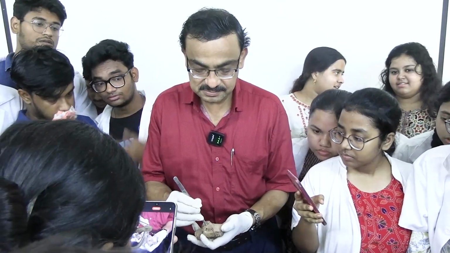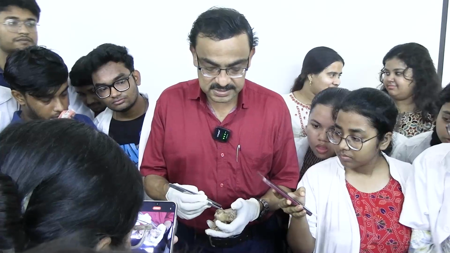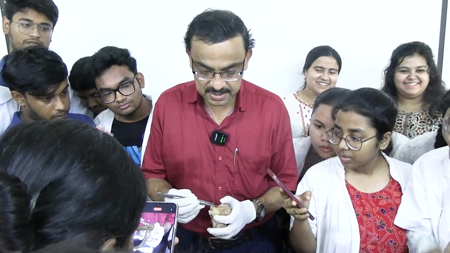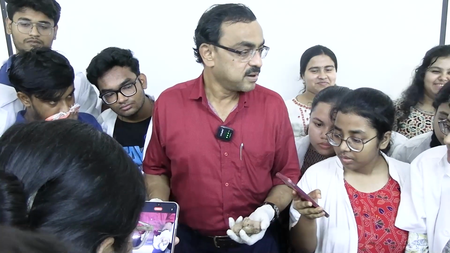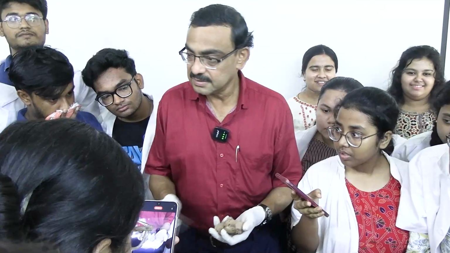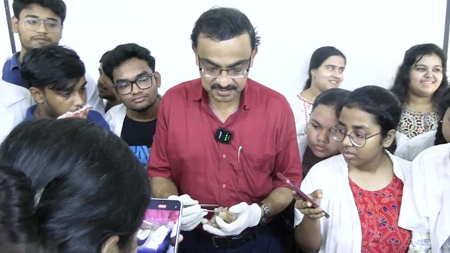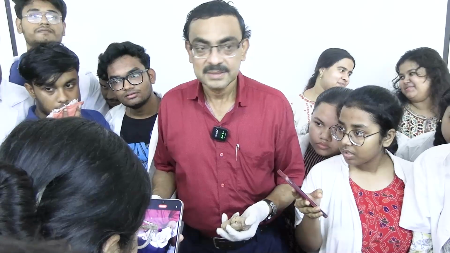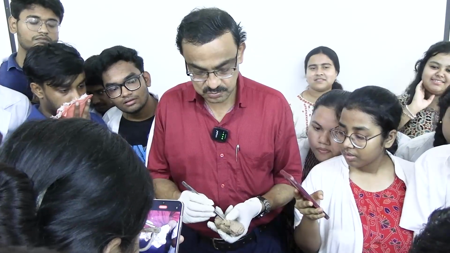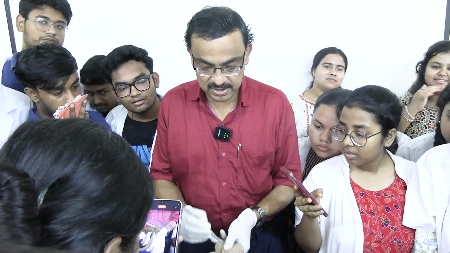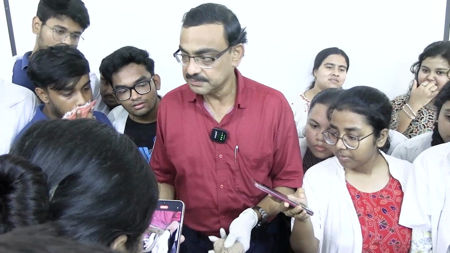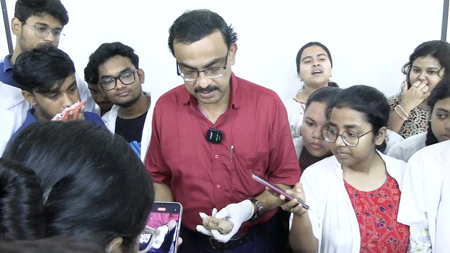What is this? What is this structure? Can you tell me? This is the third ventricle. This structure. This is a part of the midbrain. Superior and inferior colliculi. You can see the inferior colliculi.